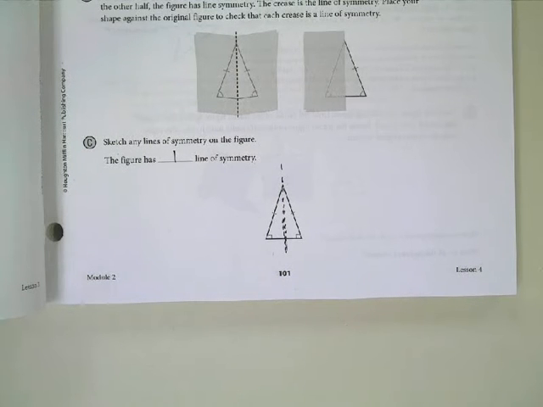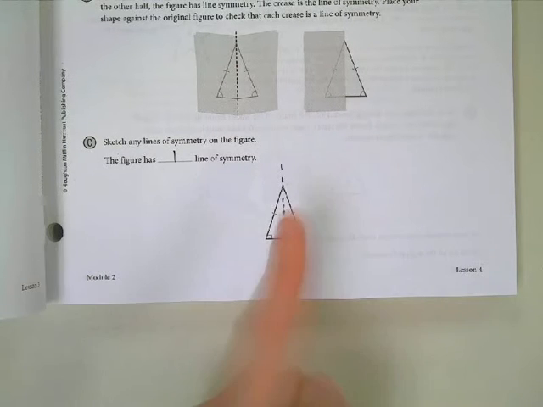Is that how it can be cut in half? Basically, essentially yes. If you want to think about being cut in half, yes, but it's more than just cut in half. It's the idea that it's two equal parts that would flip onto each other. Yes, reflect onto each other.